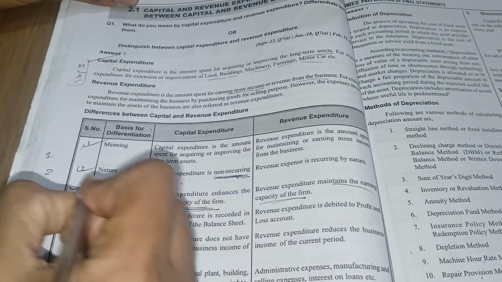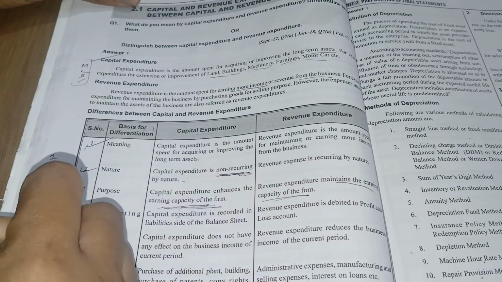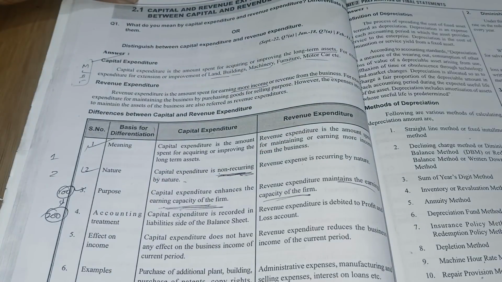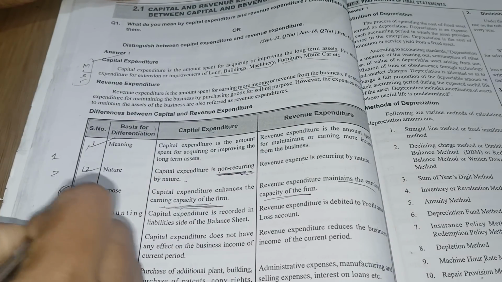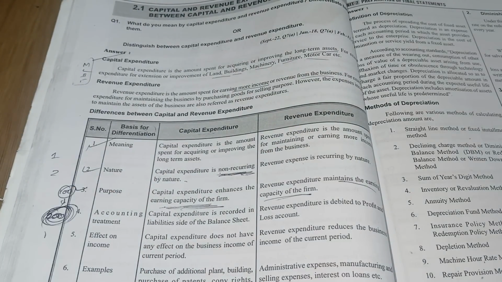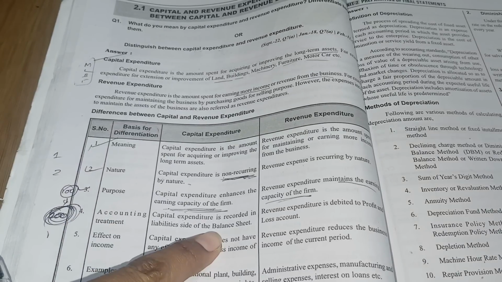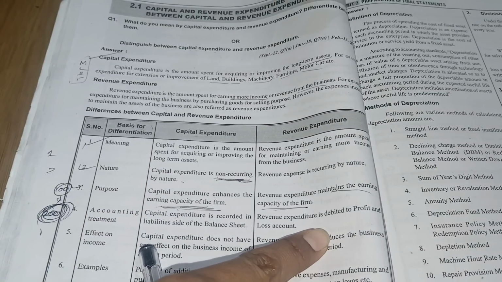Means, for example, right now you are having 100 rupees profit. It will try to improve it to 200. This is called capital expenditure. What is revenue expenditure? If you are gaining 200 profit, it will maintain that 200 profit every month. That is called revenue expenditure. Accounting treatment is nothing but capital expenditure will always show in the liability side. Revenue expenditure always shows in the debit side of the P&L account.